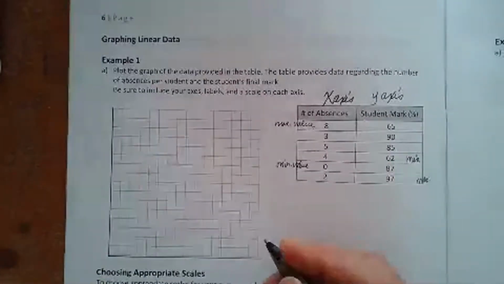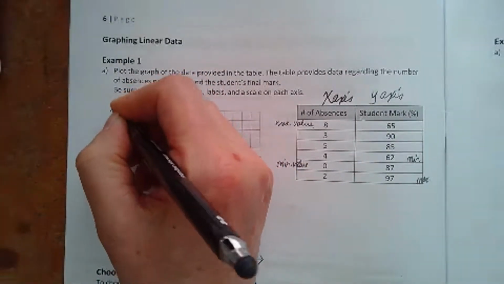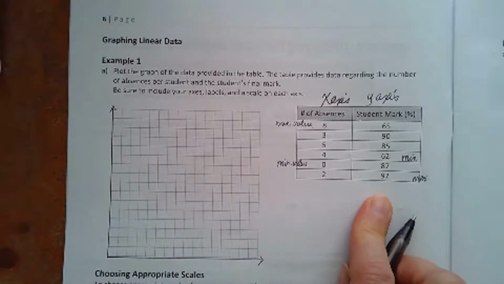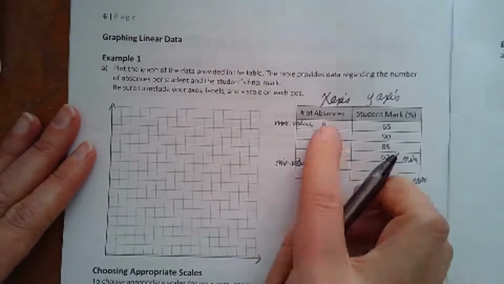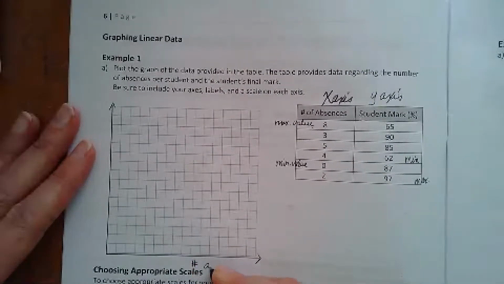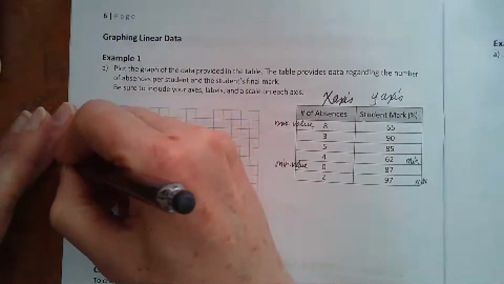I'm just going to put arrows, because I guess sometimes teachers give more than 100% if they have bonuses. I'm not sure. And I have to put my labels on. So this is the number of absences. And this is the student mark.